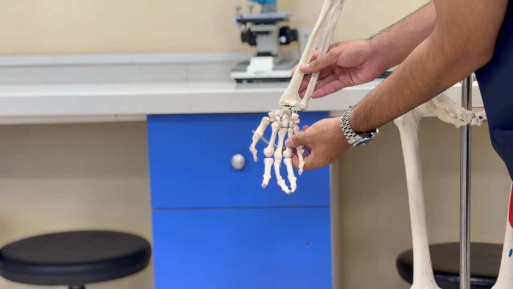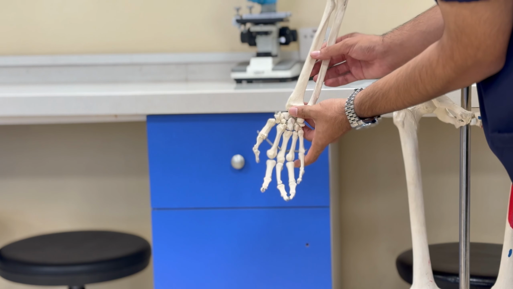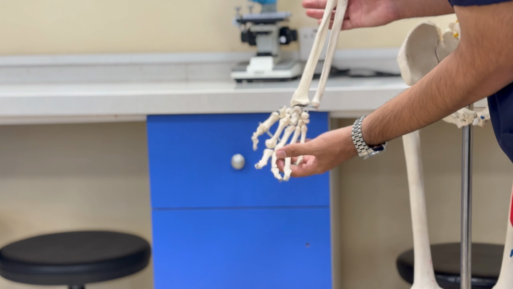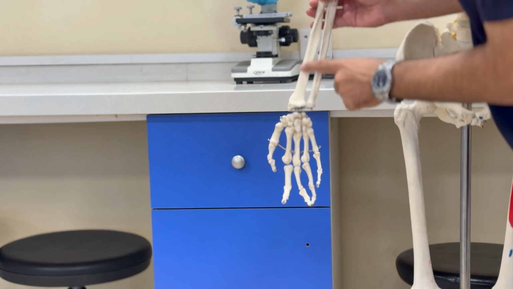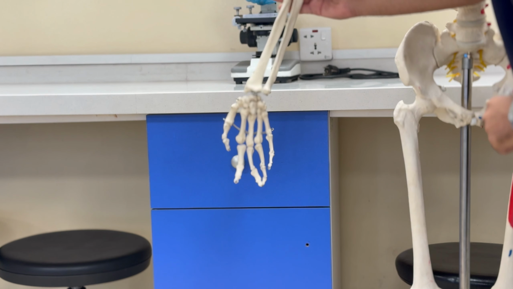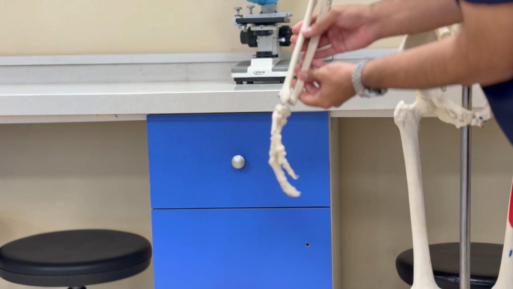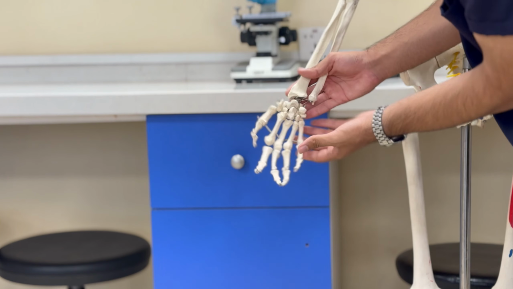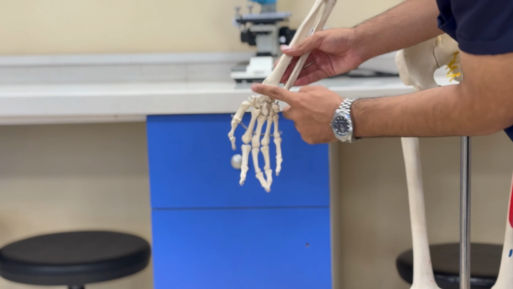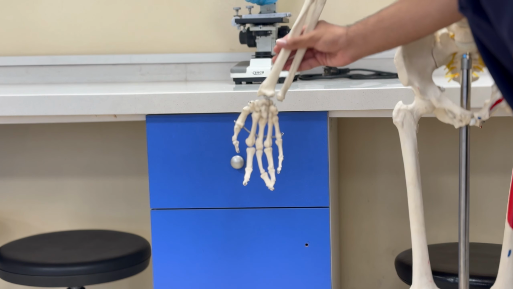Before the explanation about the wrist joint, we must know some anatomy about the hand. In the forearm, we have radius and ulna. These two bones allow supination and pronation. We will talk about it. And this is the wrist joint. You can see it in posterior view and anterior view.